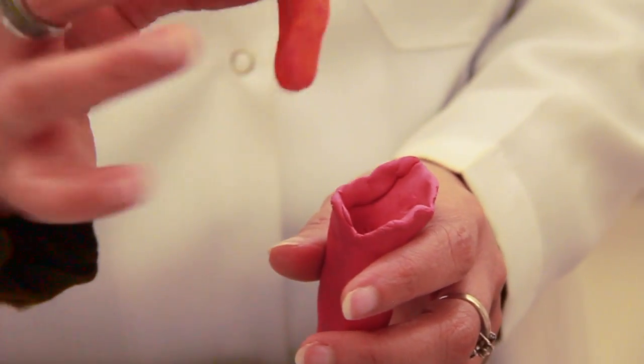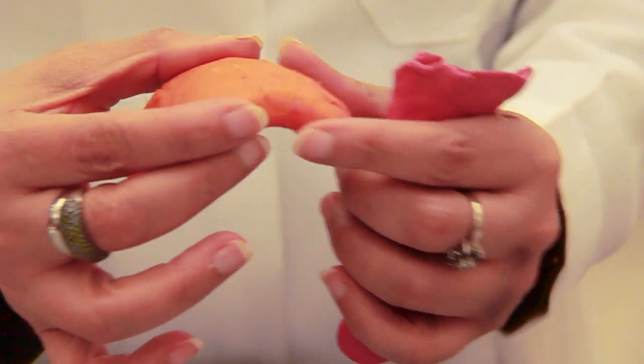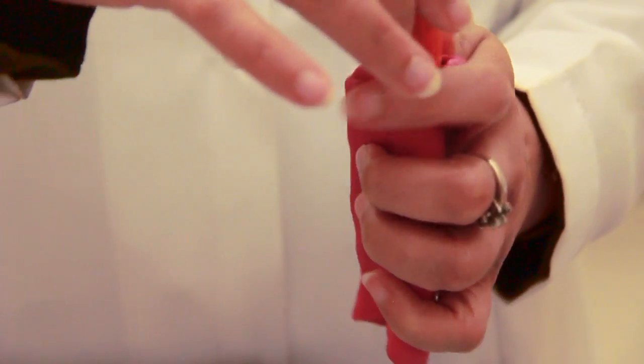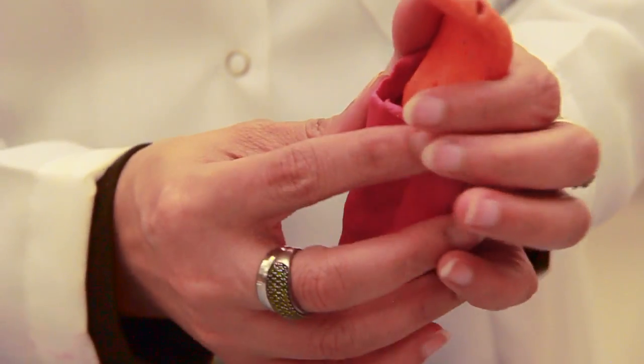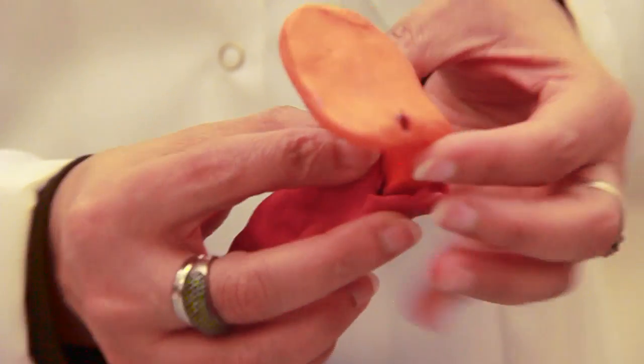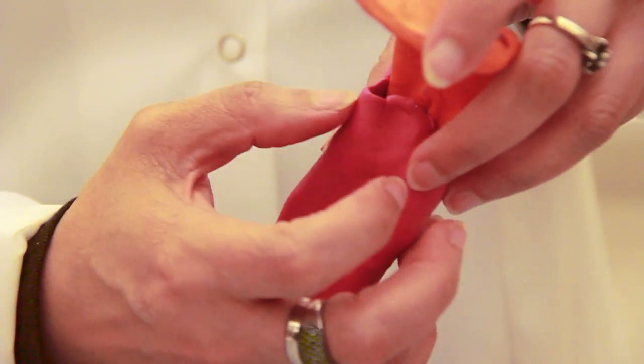Because here is the model of the uterus, and this region is the cervix. And remember that the cervix is protruding into the substance of the vagina. So this region, which is encircling the cervix, is expanded.